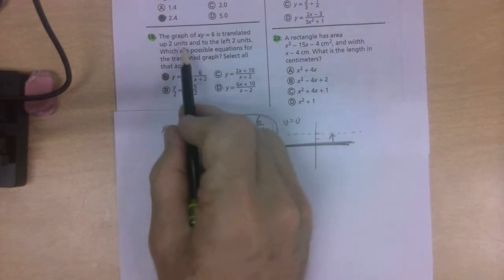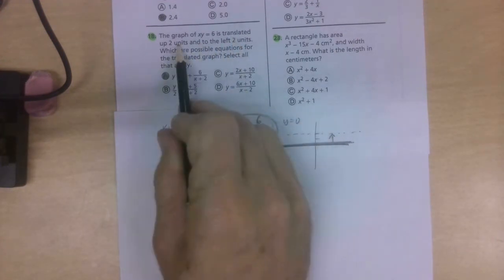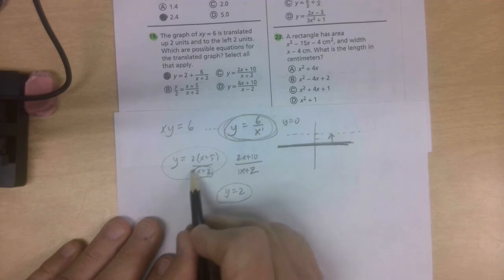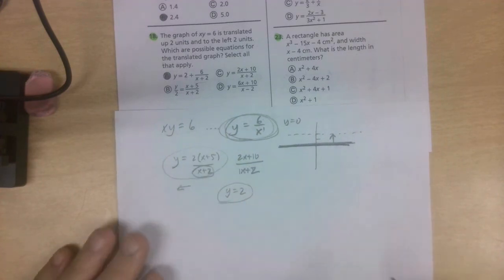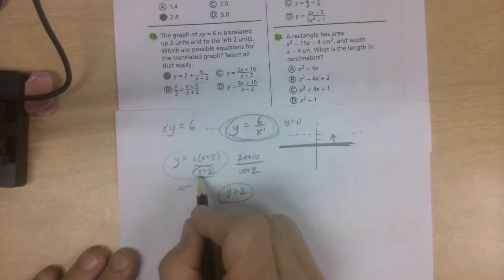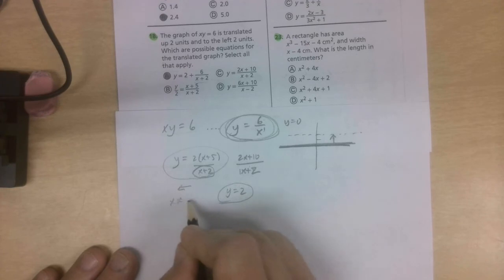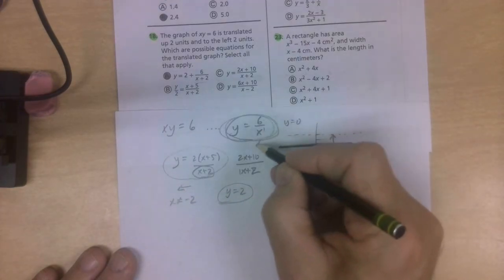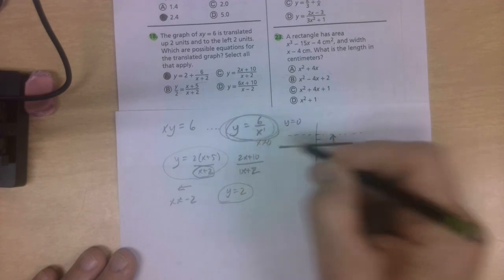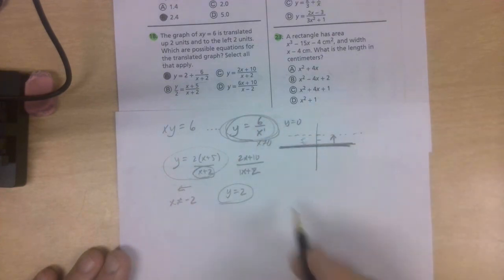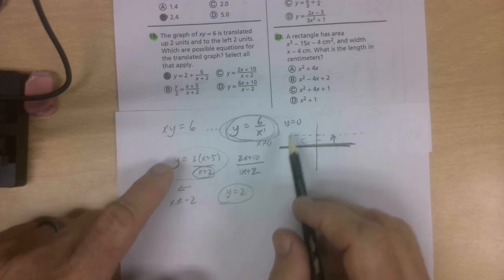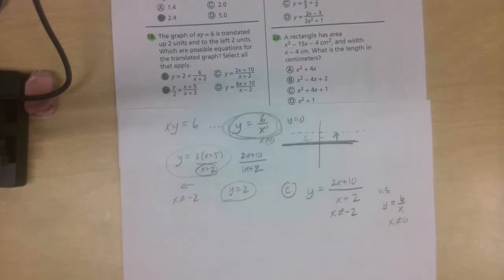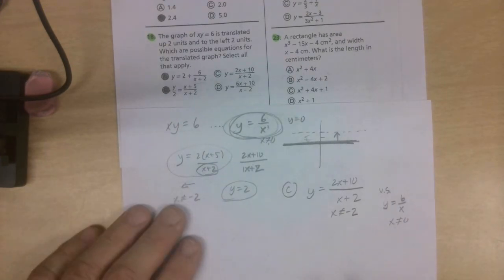So we can say, yeah, you got 2 units up, and left 2 units comes from right here. That would move it left 2, because our vertical asymptote, x cannot equal -2, moves the original one from x cannot equal 0 left 2. So the horizontal asymptotes help us and the vertical asymptotes help us. Very similar to the last problem's explanation.